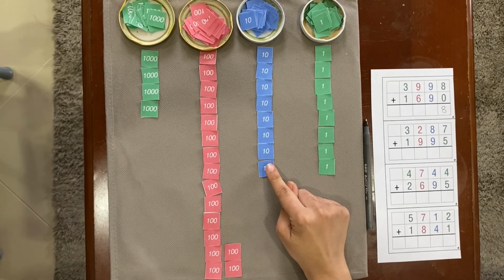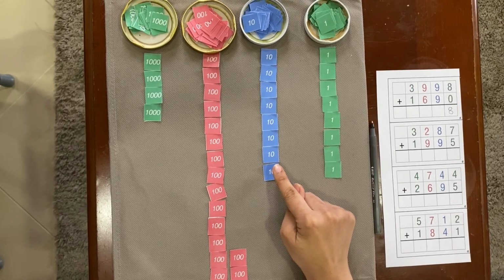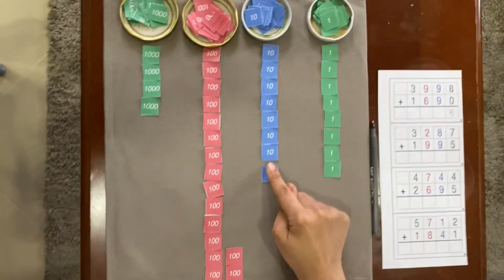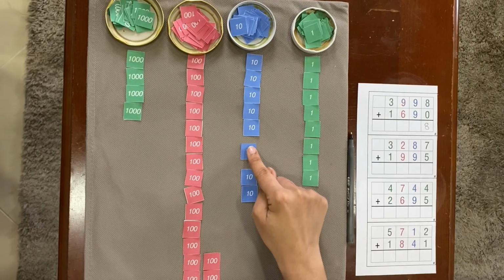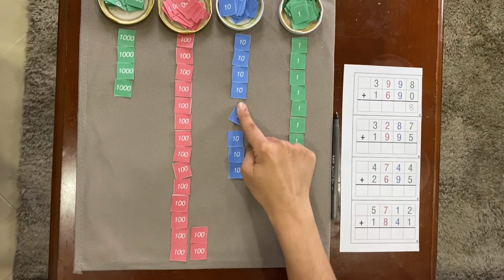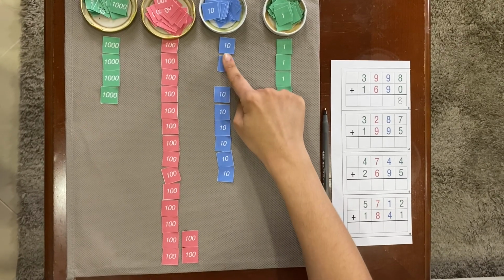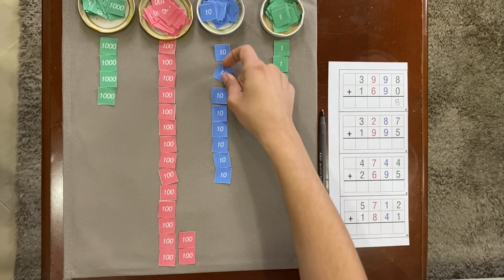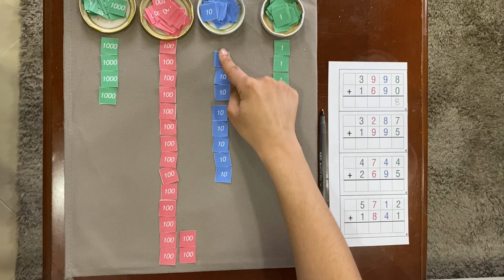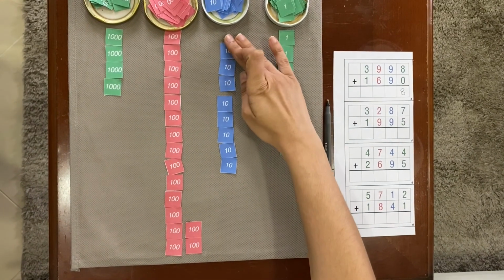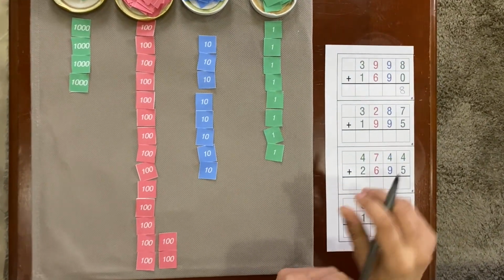Now let's continue counting our tens. We have to see what we have at the end. 1 ten, 2 tens, 3 tens, 4 tens, 5 tens, 6 tens, 7 tens, and 8 tens. So we have 8 tens now.